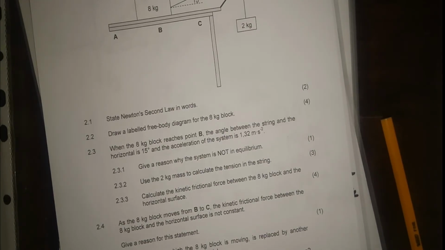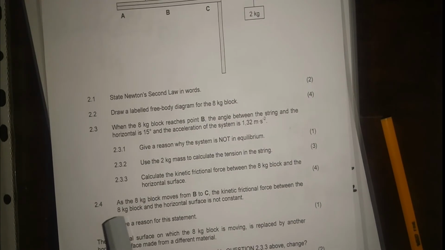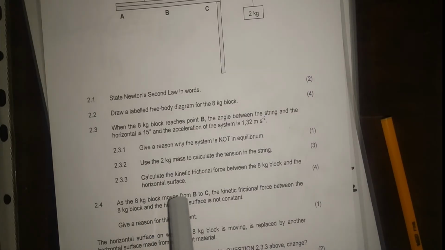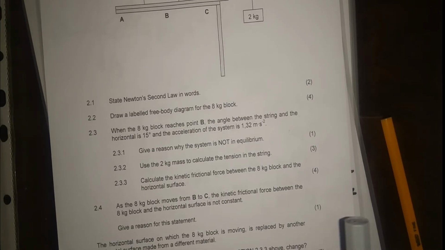Okay, here 2.4: as the 8 kg block moves from B to C, the kinetic frictional force between the 8 kg block and the horizontal surface is not constant. Give a reason for the statement.